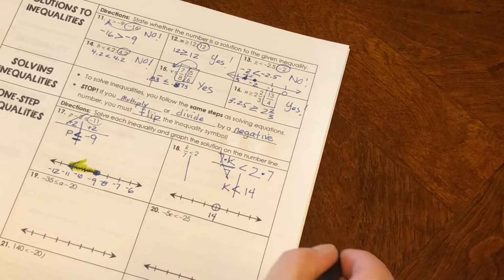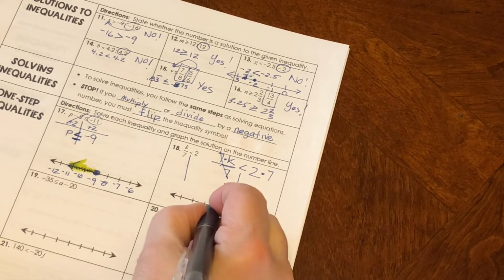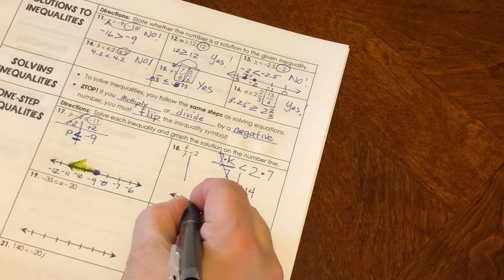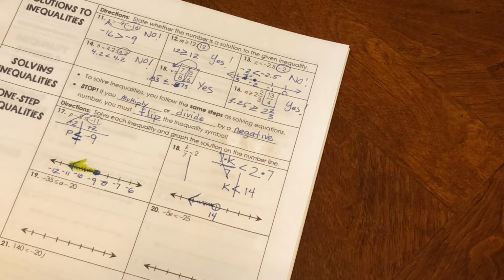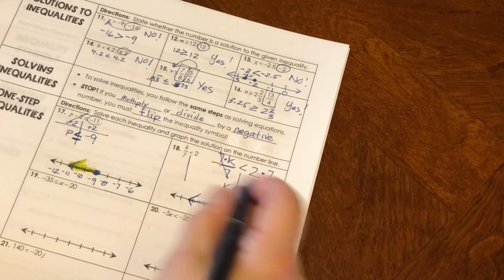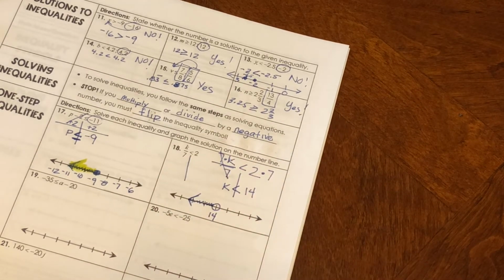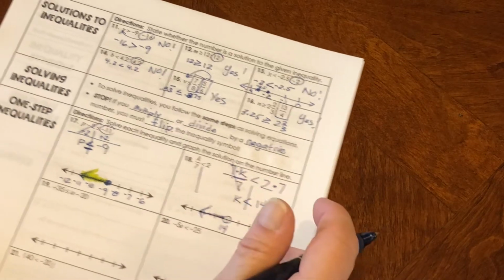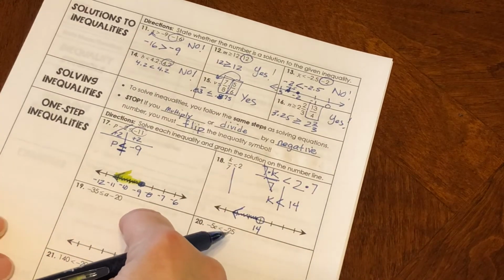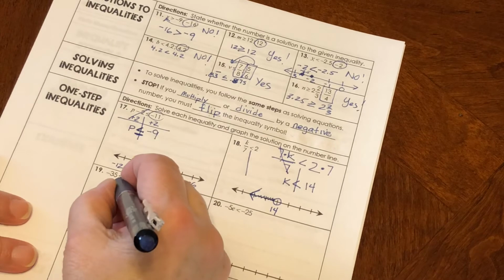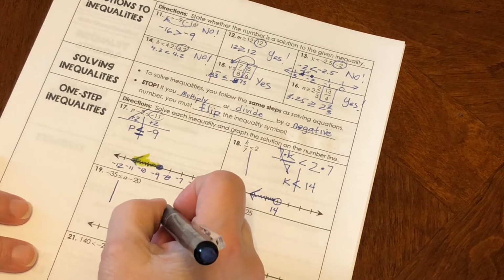That's going to be an open circle. All the numbers less than 14 go in this direction. That's all I need. If you want to fill out your whole number line, go ahead. But you don't need to. Let's take a look at number 19. Number 19. I got plenty of room here.